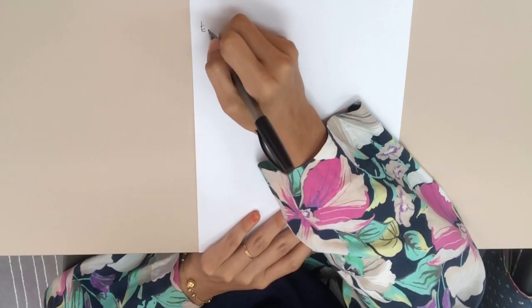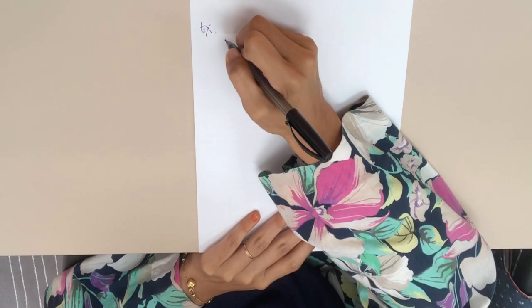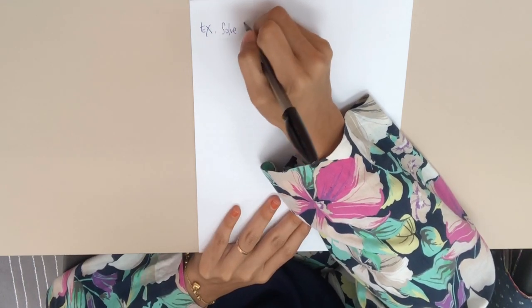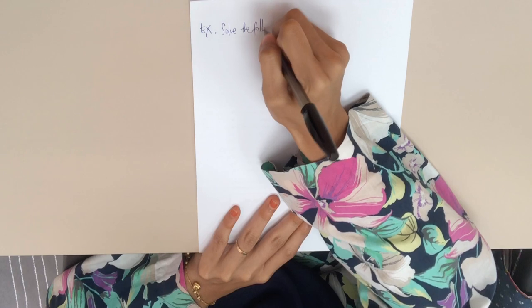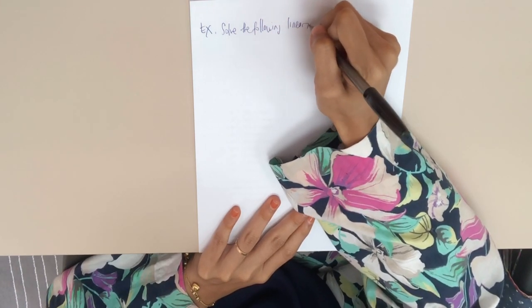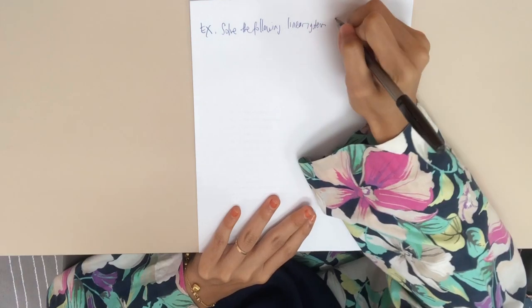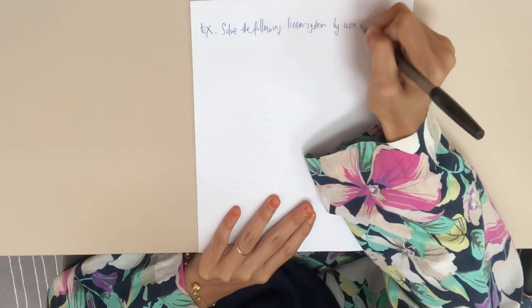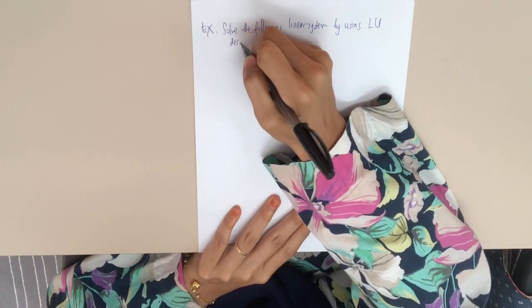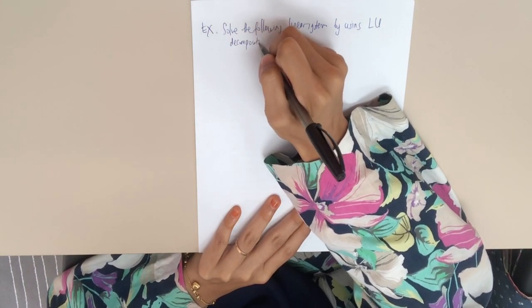Okay, right, so we will continue with the example of the LU decomposition. Let's say this is a question: solve the following linear system by using LU decomposition.